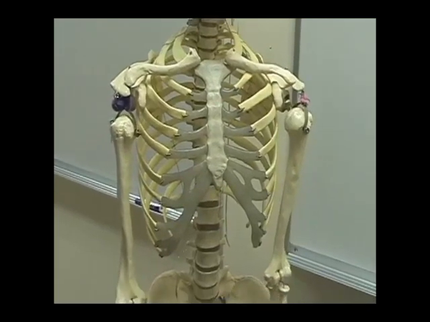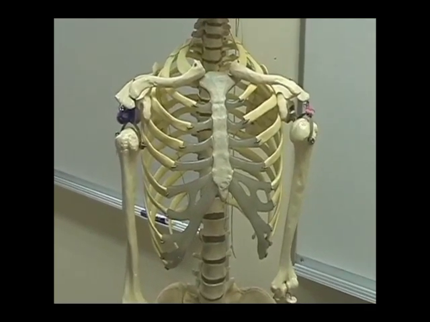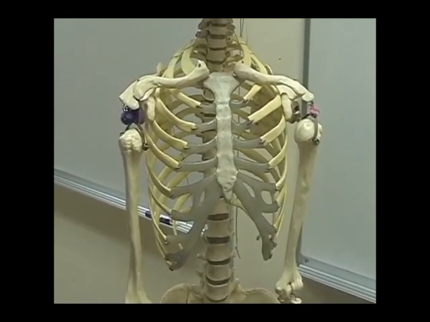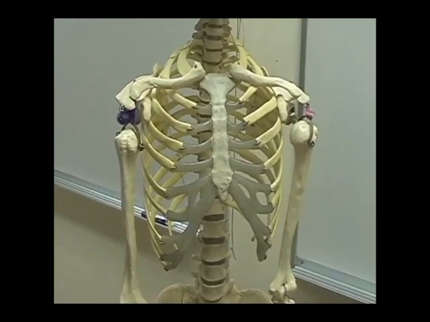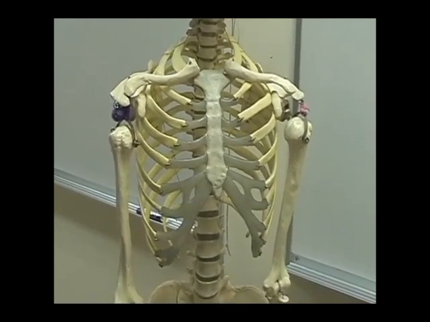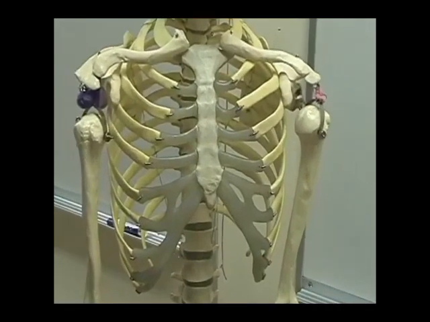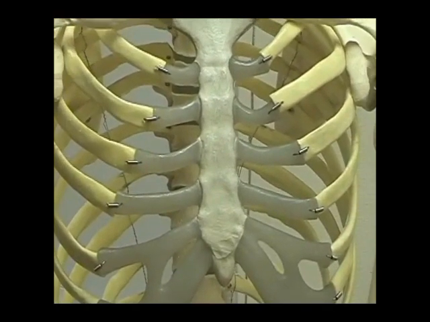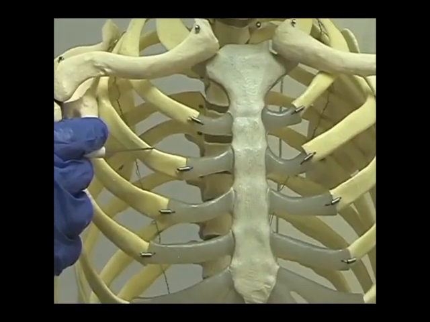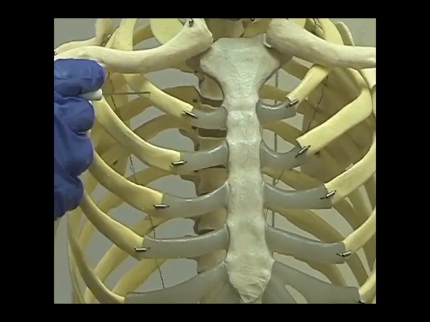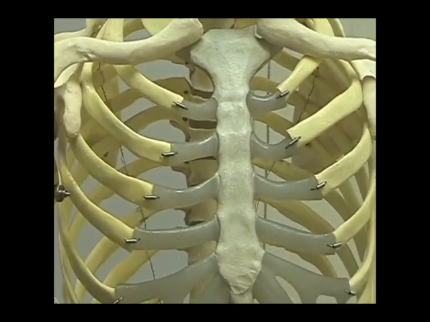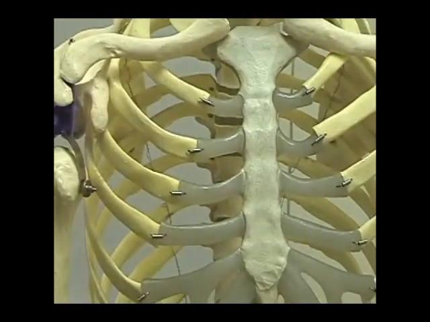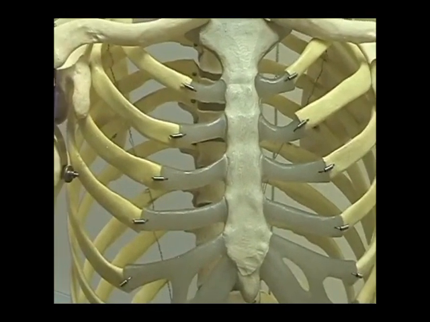Our next group of muscles are of the chest and abdomen, the thoracic area and the abdominal area. We'll begin with the intercostal muscles. There are two sets, the external and the internal intercostals. The external intercostals, their origin is the inferior border of the superior rib, and the insertion is the superior border of the inferior rib. Basically, they run from the top down, and they run at an angle pointing toward the midline, running medially. The action of the external intercostals is to elevate the ribs.